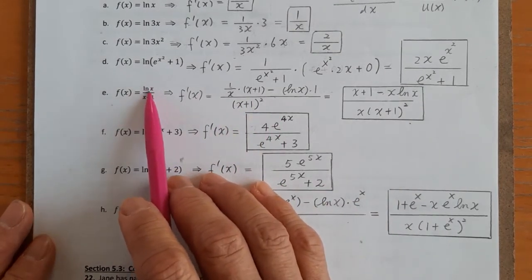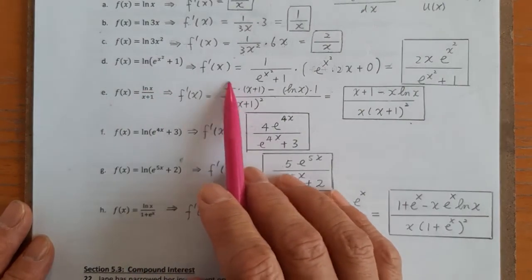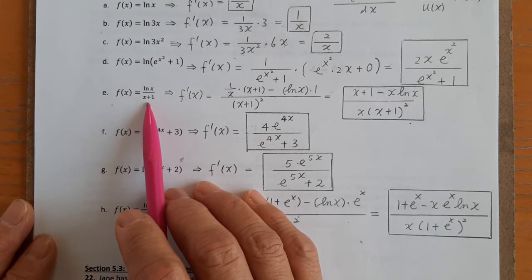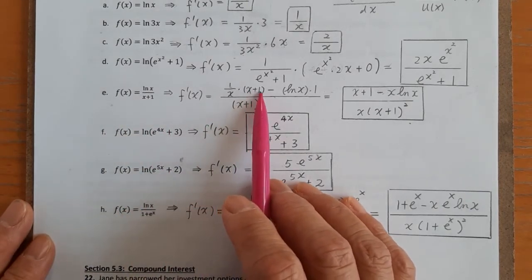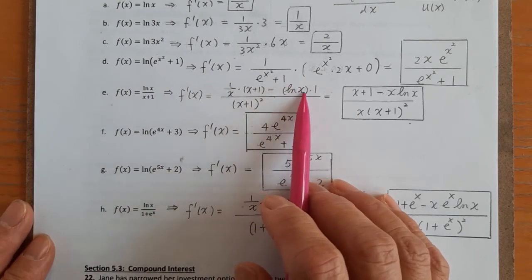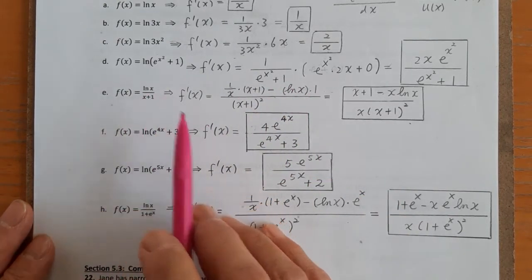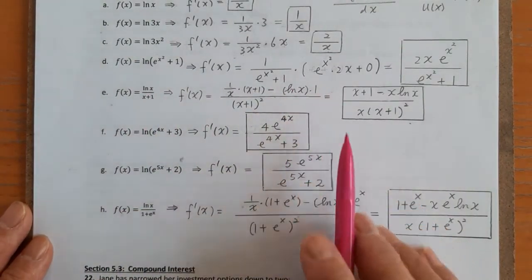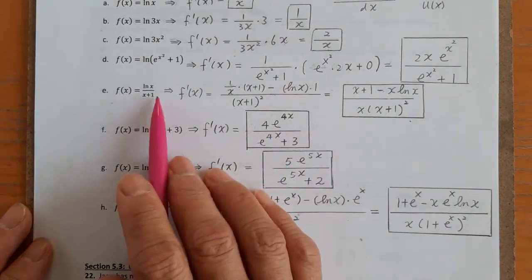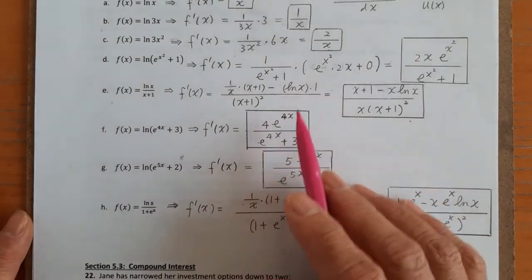Numerator take derivative, ln x take derivative is 1 over x, times the denominator, do not take derivative, times x plus 1, minus numerator, do not take derivative, ln x, times the denominator x plus 1 take derivative, which is 1. Because x to the power 1 take derivative is 1, and 1 take derivative is 0.